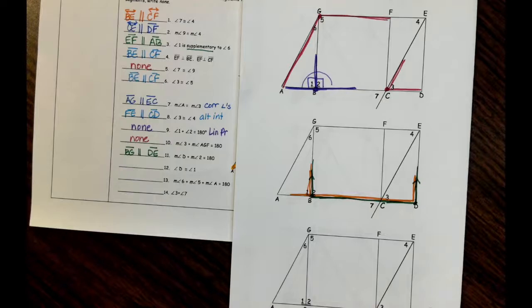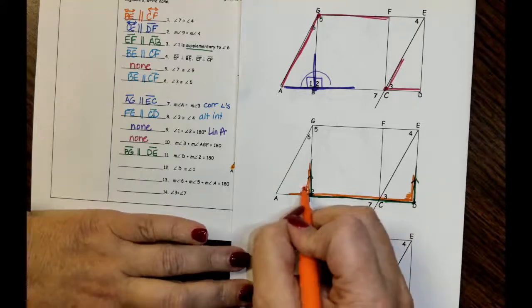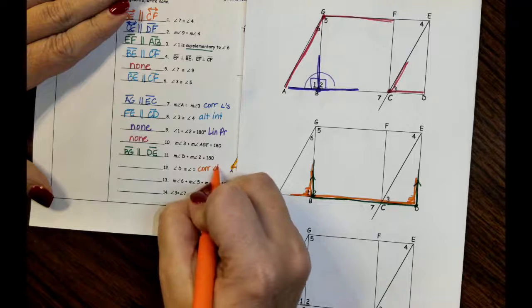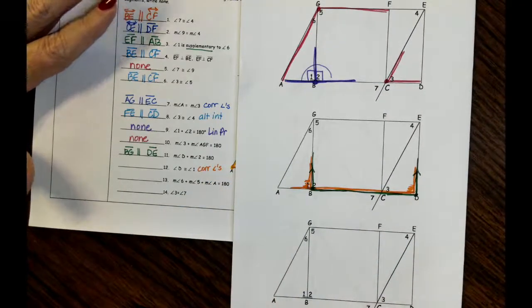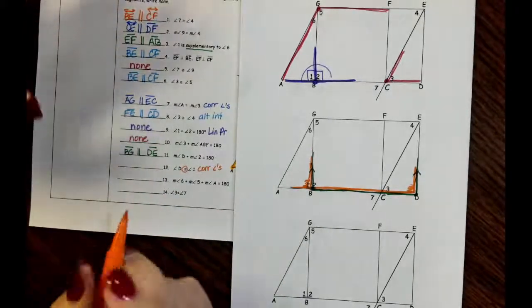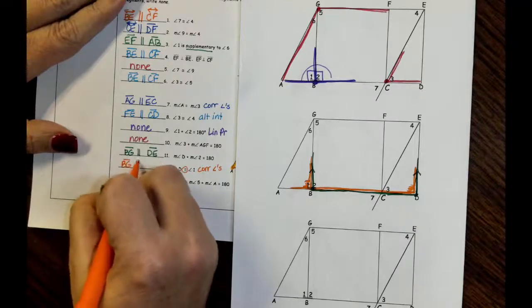So since angle D is congruent to angle 1, they are corresponding angles. And since they are corresponding angles, and because they are congruent, corresponding angles are congruent, then that means that, again, in this case, BG is parallel to DE.